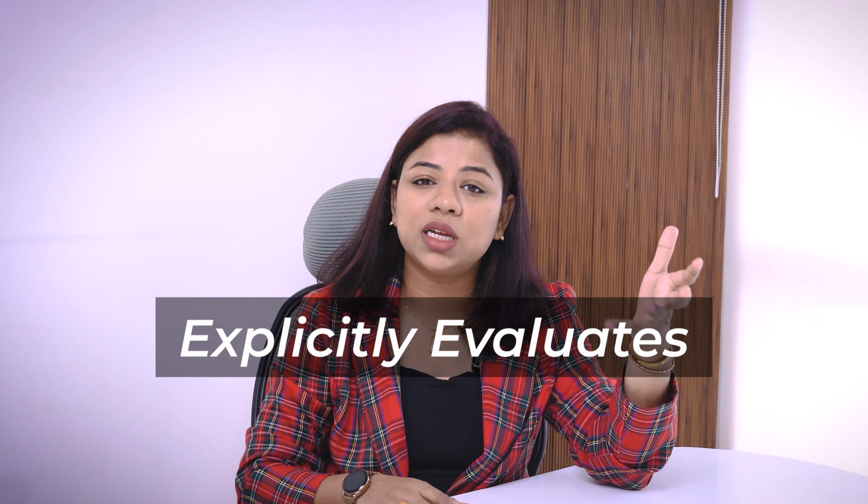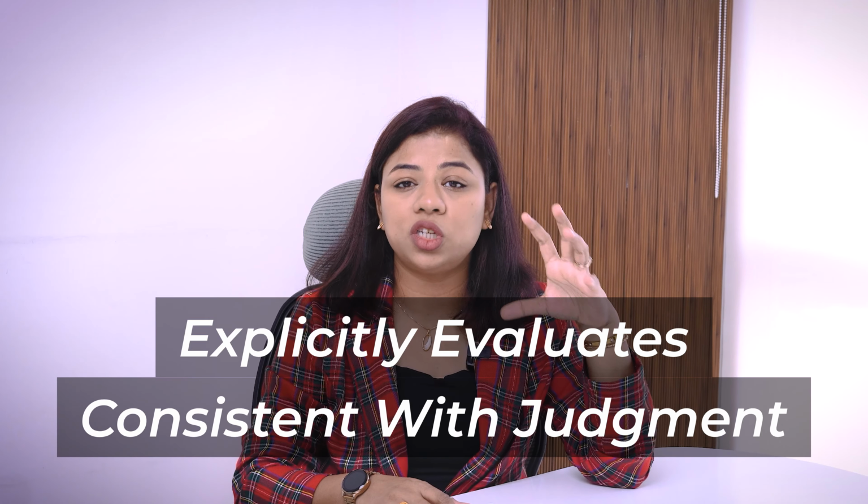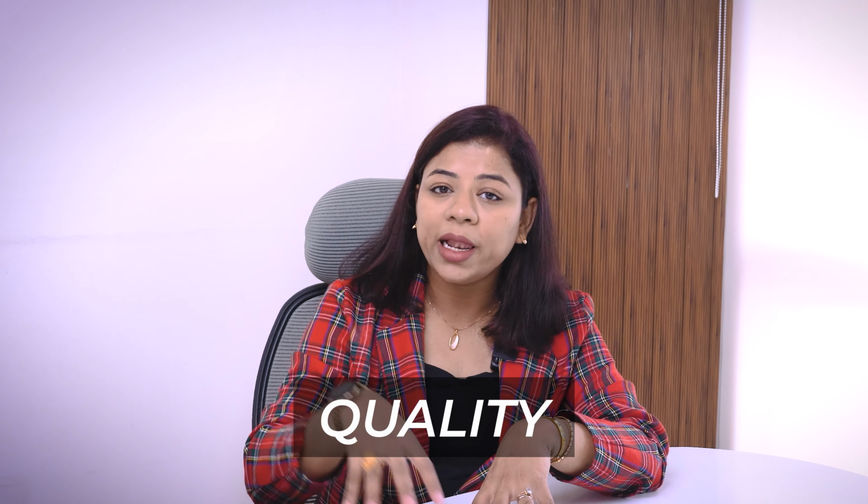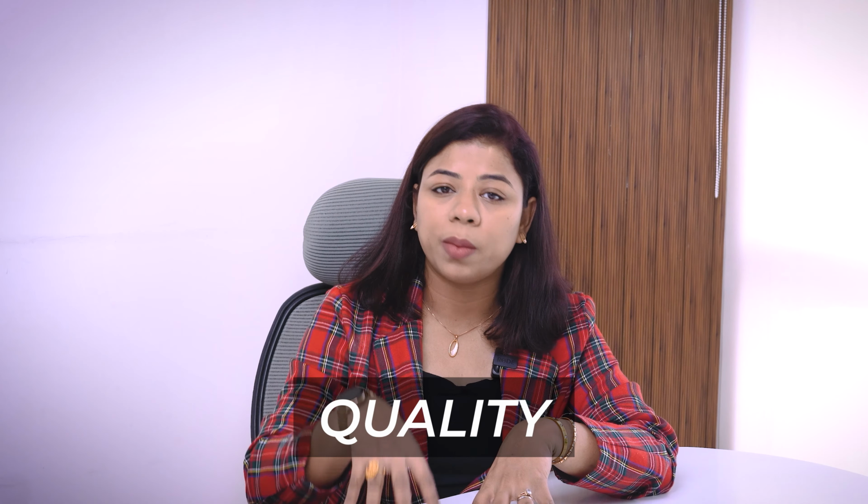Cambridge states: the degree to which it clearly and explicitly evaluates both the reasoning and the evidence within the sources to reach a judgment that is consistent with the analysis. The key words here are explicitly evaluates and consistent with judgment. Cambridge wants assessment of quality and not description of content. Let me now break down what each level actually demands.